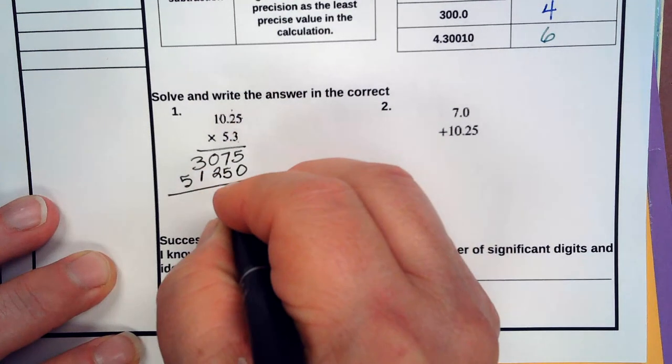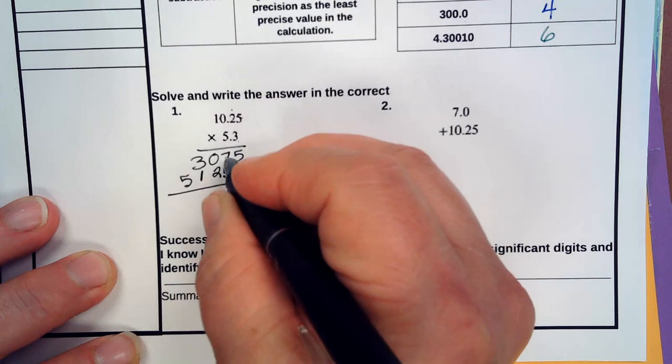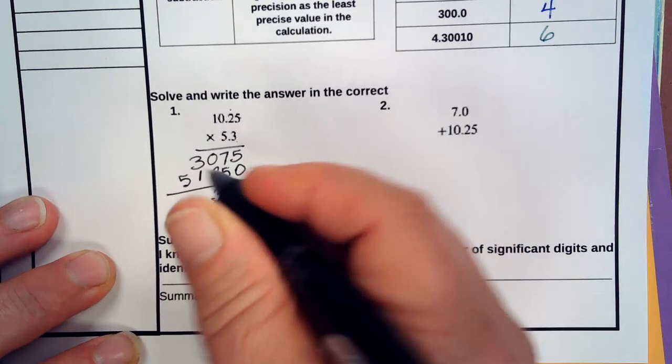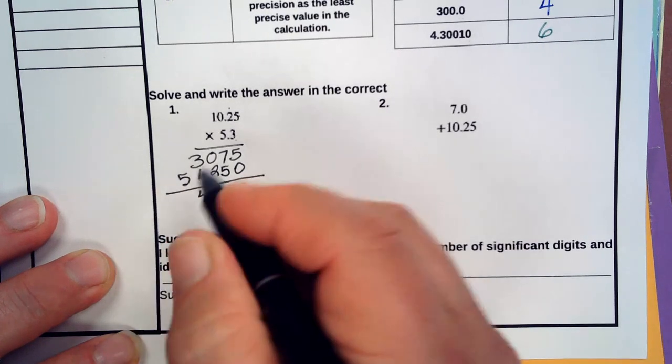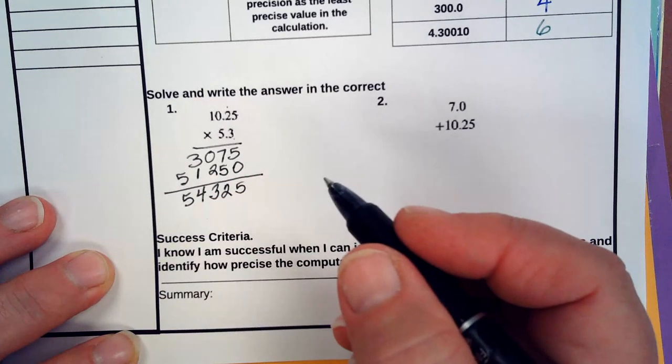Now add: 5 plus 0 is 5. 7 plus 5 is 12. Carry your 1. 1 plus 2 is 3. 3 plus 1 is 4. 5 doesn't have anything to add to it, so it's there.